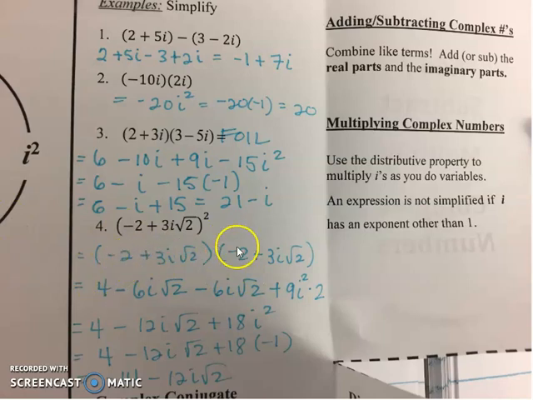Outer would become negative 2 times 3i root 2. Well, you're only going to multiply the 3 and the negative 2 together to get minus 6i root 2. Same thing on the inner, you'll get negative 6i root 2. And then on the last, you'll multiply 3 with 3 to become 9, i with i to become i squared, and root 2 by root 2 to get 2.